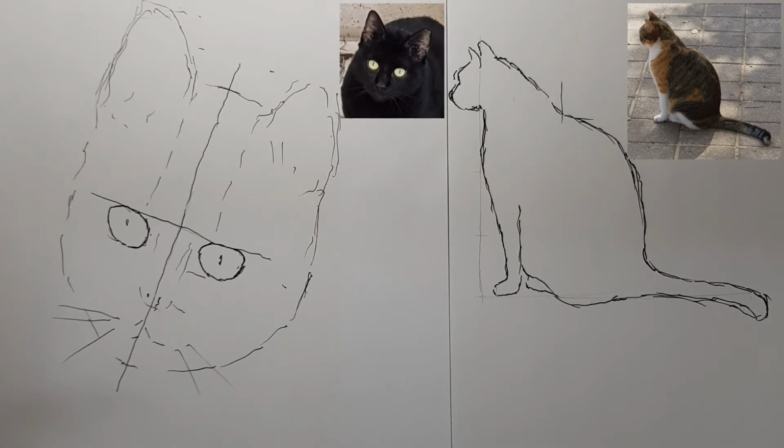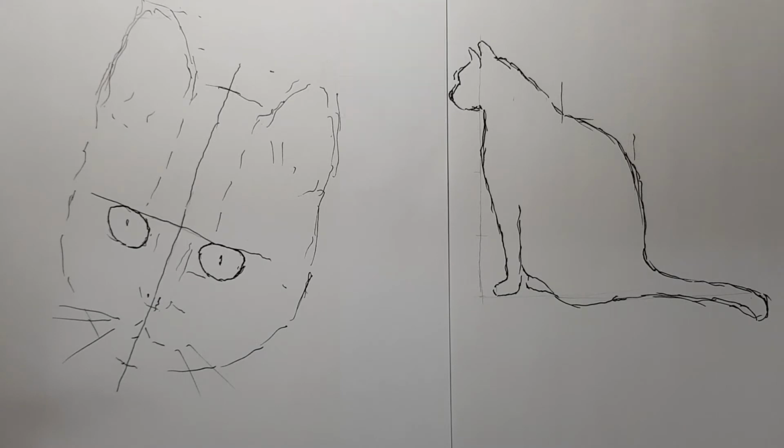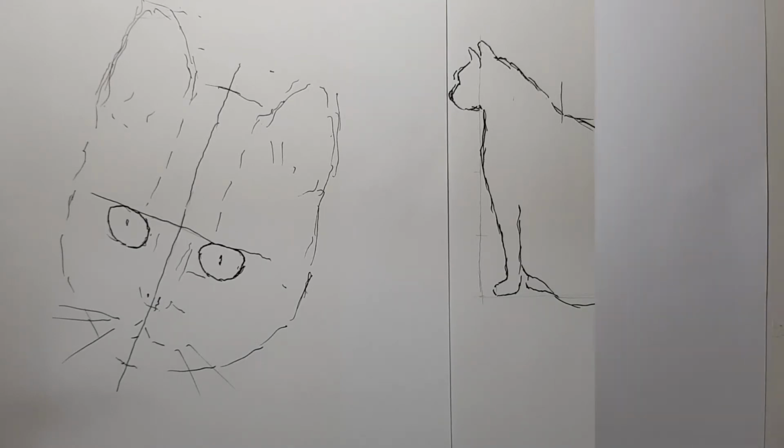In today's tutorial, we will draw cats. We will talk about the proportions of the face and the proportions of the body of cats. I also want to give you tips about how to draw a plan in general. I'm going to use pen because I want you to see better what I draw. You can use pencil instead.